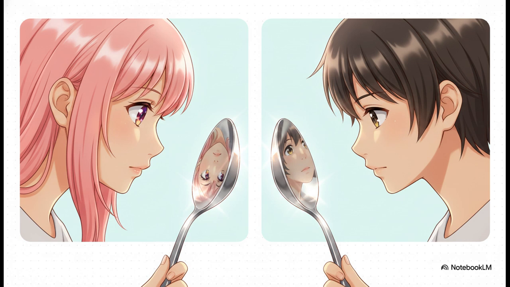Now flip that spoon over to the bulging backside. Yep, that is your convex mirror. And here is the really cool part. Even though the surface is physically curved, those exact same laws of reflection we just talked about, they still perfectly apply at every single tiny microscopic point along that curve.